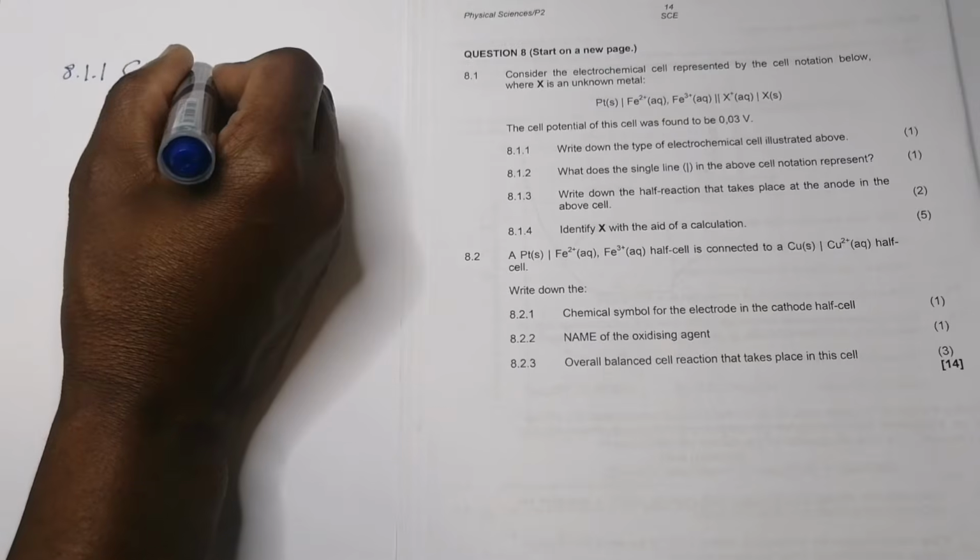Now the first thing that they ask us is to write down the type of electrochemical cell illustrated above. So remember, this would be the galvanic cell. So to answer that 8.1.1, we would say this would be the galvanic cell. By the way, you can also call it the voltaic cell.